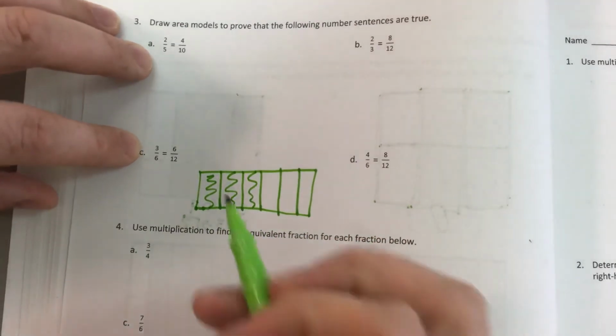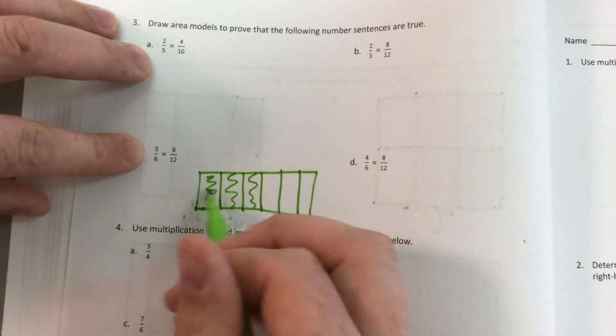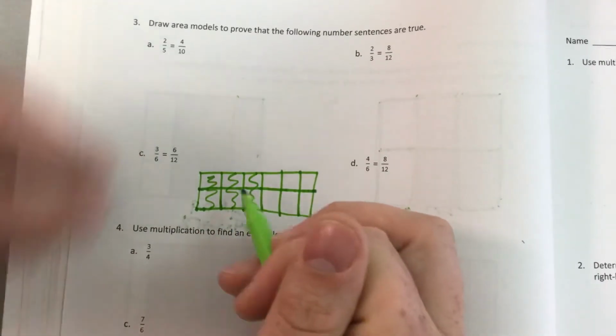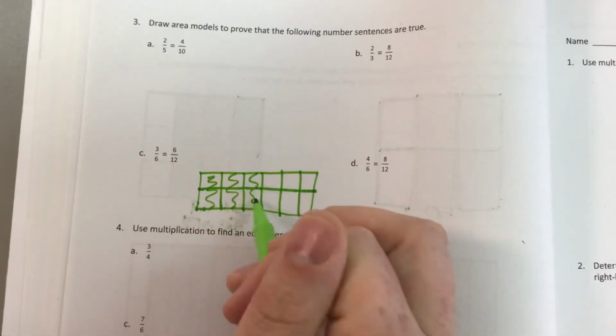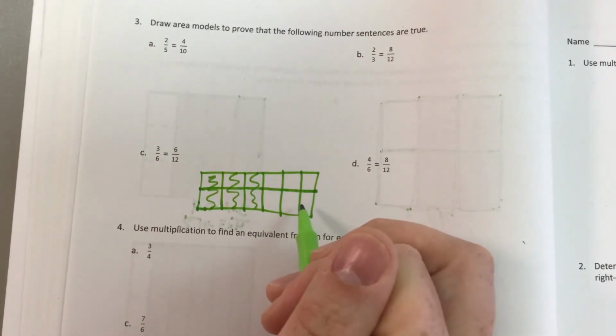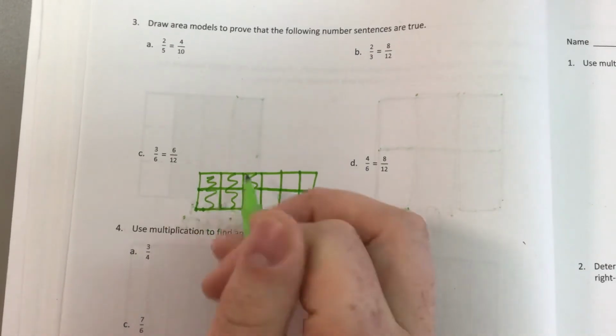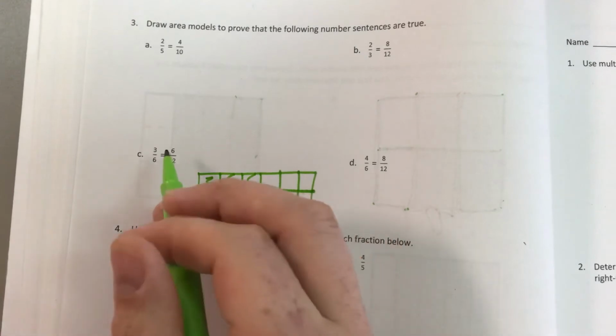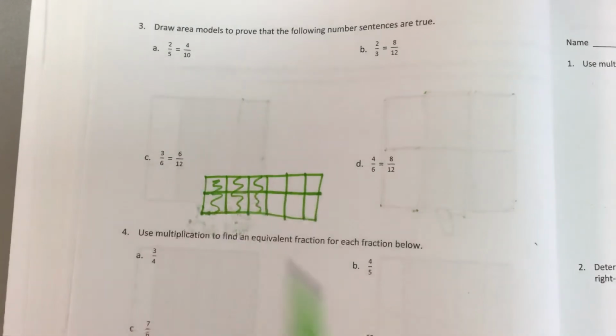And now, if I try to go from 6 to 12, I know that it's double the amount. So if I cut it in half, I now have 1, 2, 3, 4, 5, 6, 7, 8, 9, 10, 11, 12. I have 12 total pieces, and I have 6 of them shaded. And all I had to do was break it in half. I increased both the numerator and the denominator by times 2.